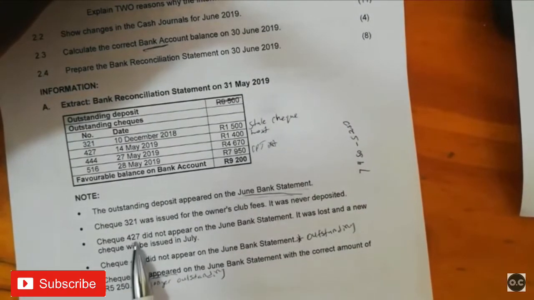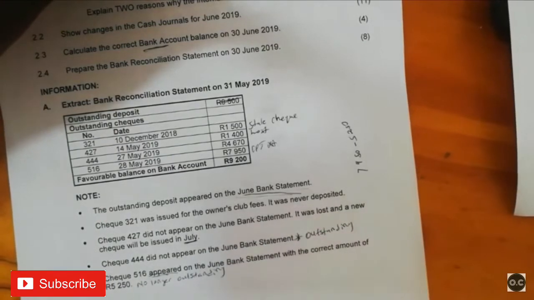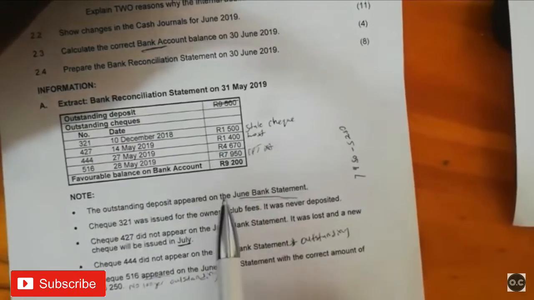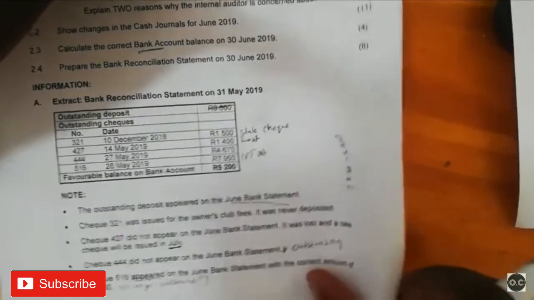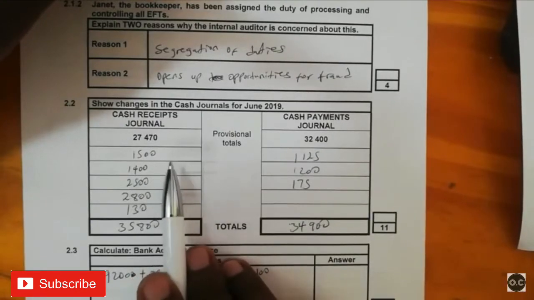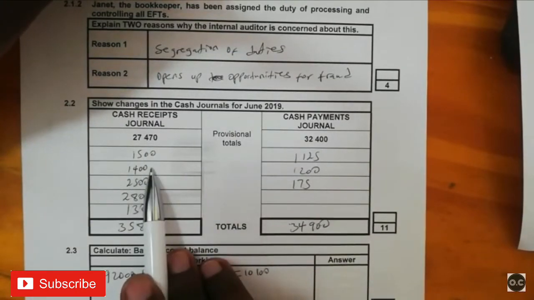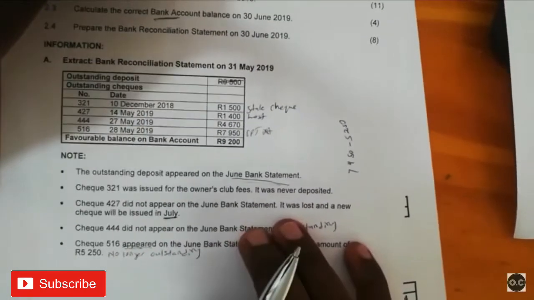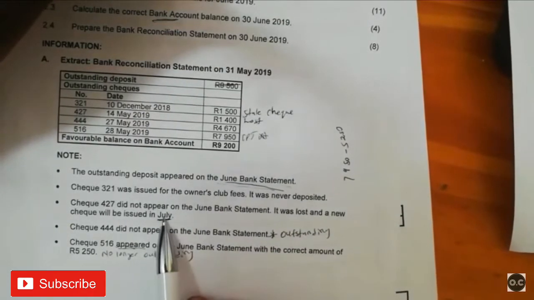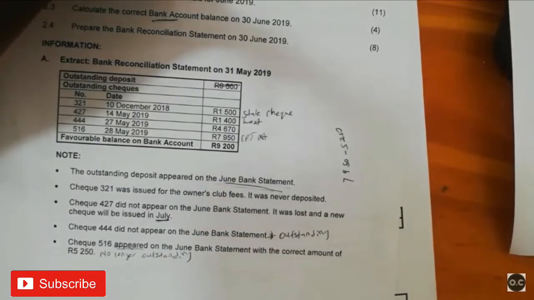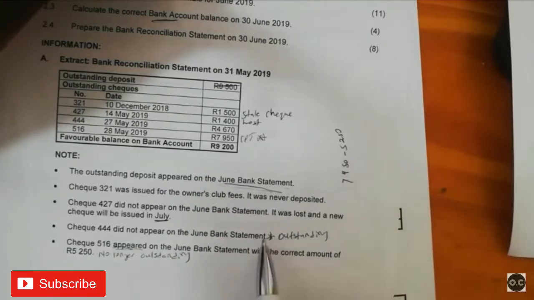Now the next check, 427, was lost, and the new check will be issued only in July. So there's a check that got lost. It's 427. Now you have to cancel it. That's the first thing you must do. When you cancel a check, guys, you can make this the golden rule: you always go to the cash receipts journal to cancel it in your books. So that's why you see the 1,400 there. It will be issued in July, which means it will go to the cash payments journal only in July. If it was issued again in June, then we would expect them to have accounted for it in the cash payments journal again. Simple as that.